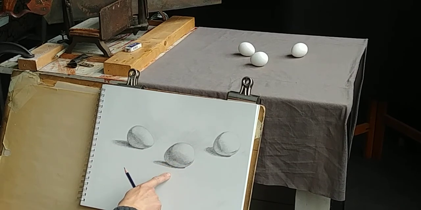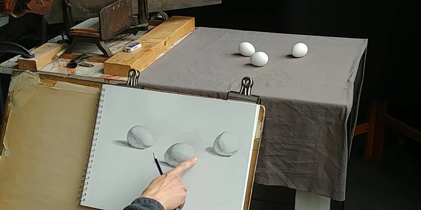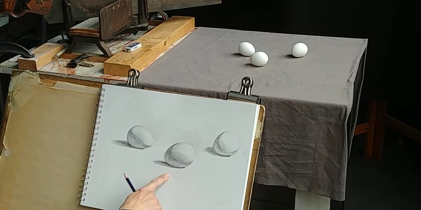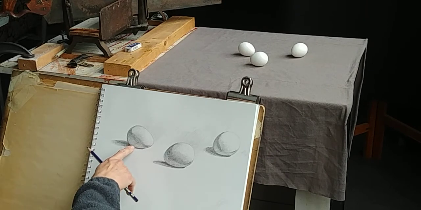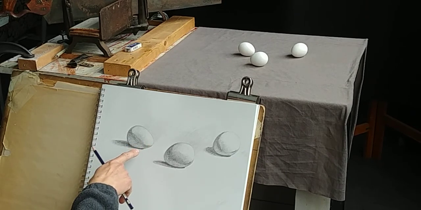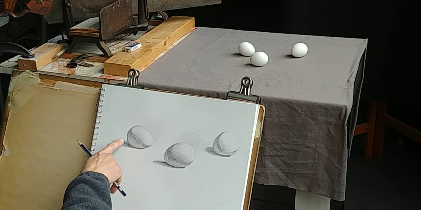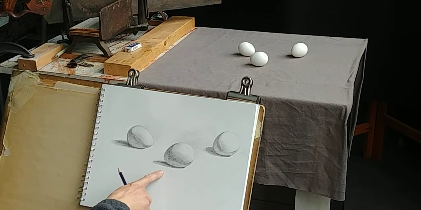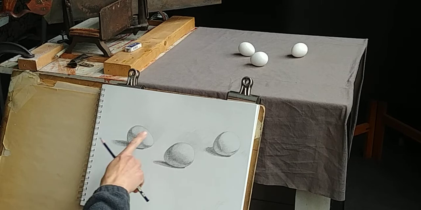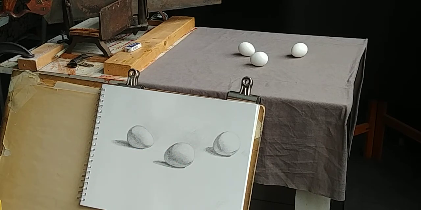Here, this egg is about 50-50 lit. The shadow is narrow, but longer than the first one. Okay, and we're looking at this egg from the side view. So that's why it's narrow. And this egg, it's slightly turned towards me, so the shadow's a little bit wider, but it's also longer than this one because it's further away from the light source.